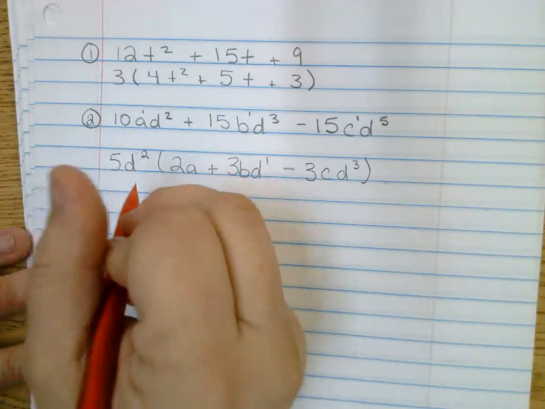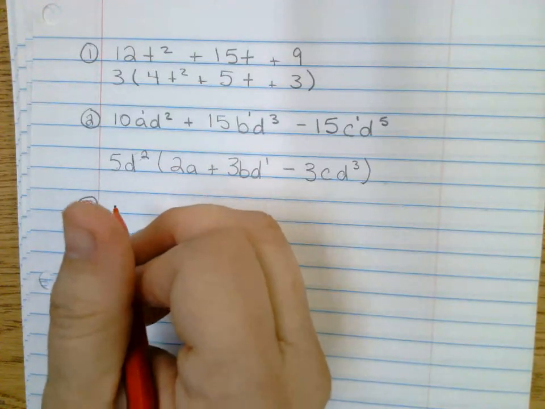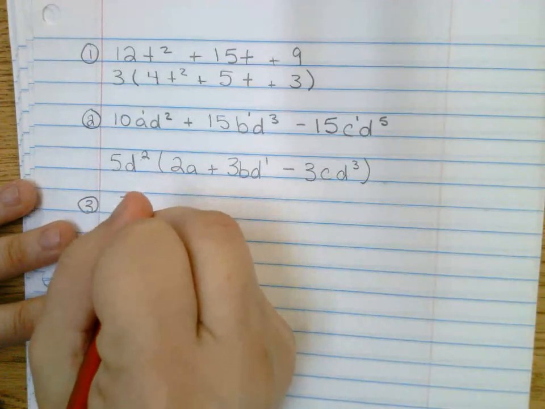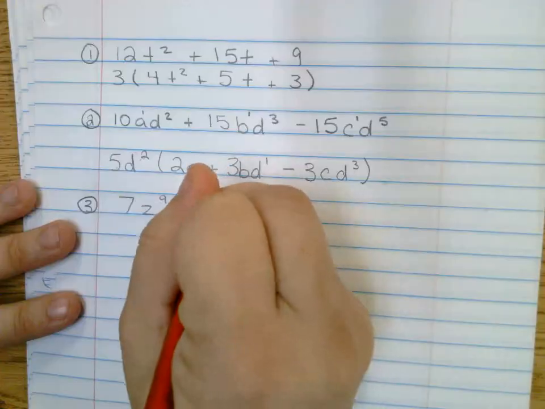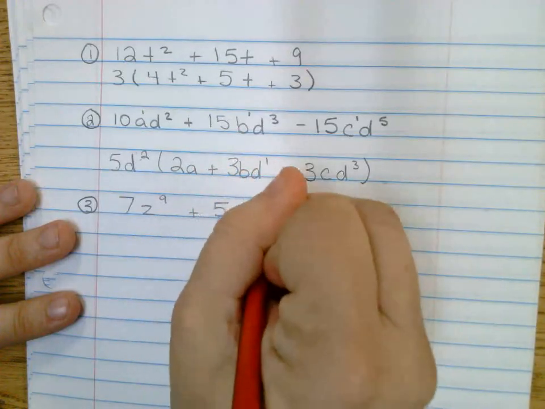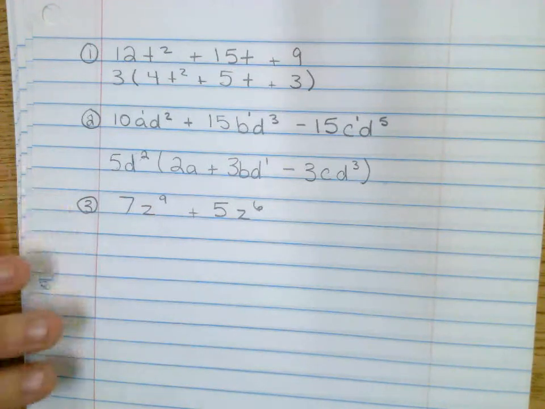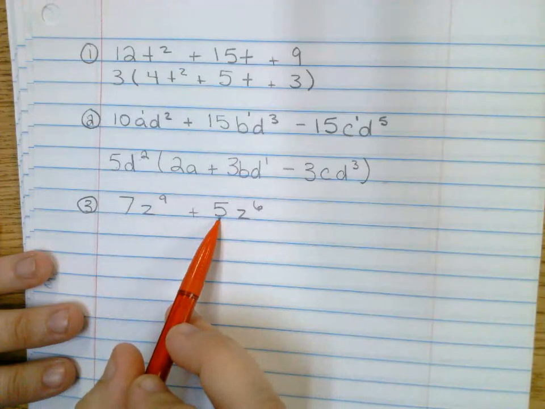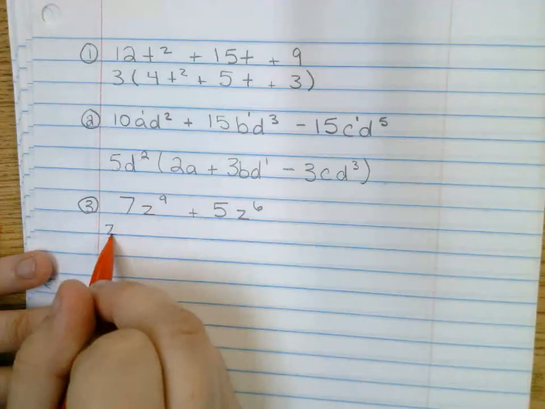For number 3, I have 7z to the 9th plus 5z to the 6th. So the first thing that you're going to do, I'm going to look, is there anything that'll factor out of 7 and 5? No. So we're going to factor out the z because it's in both of them.